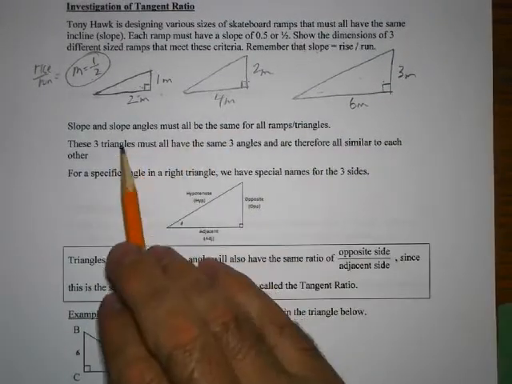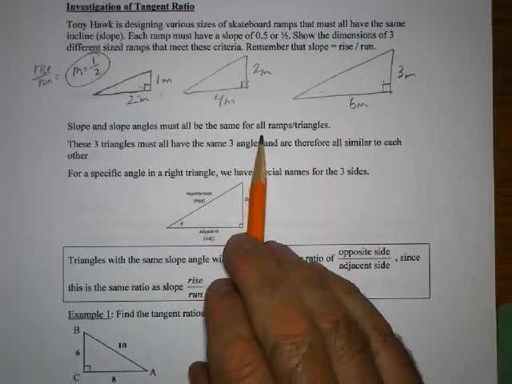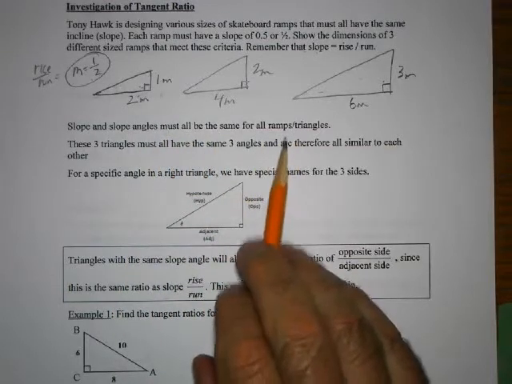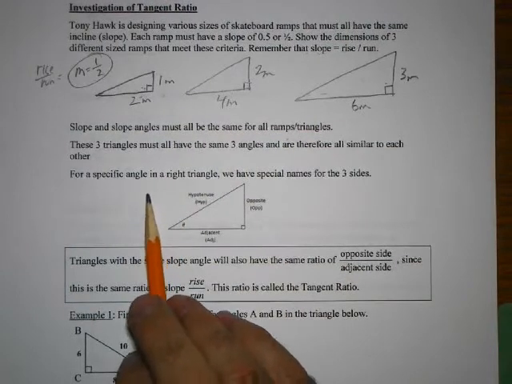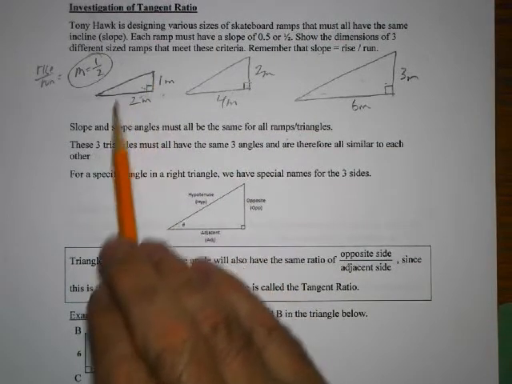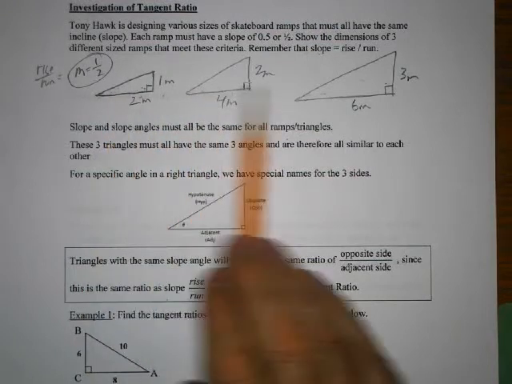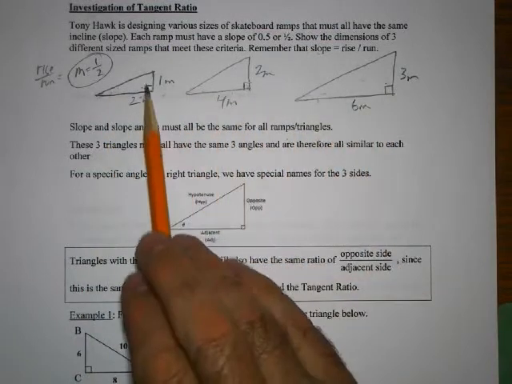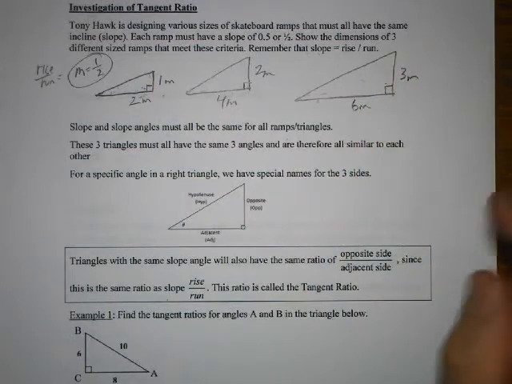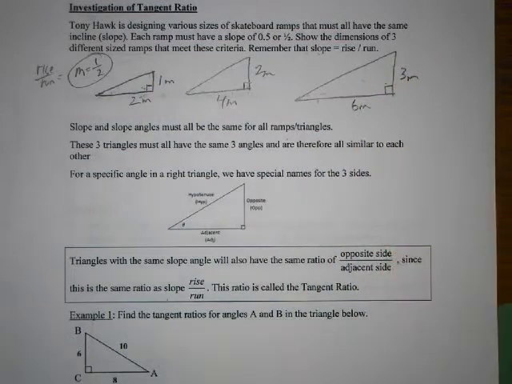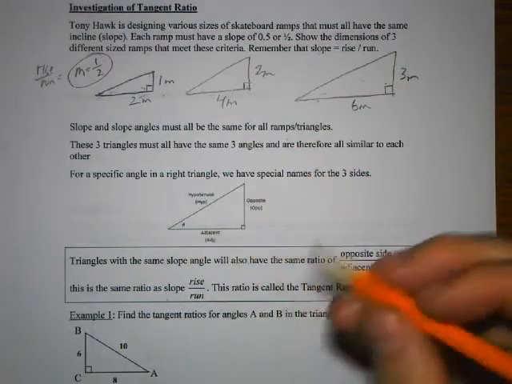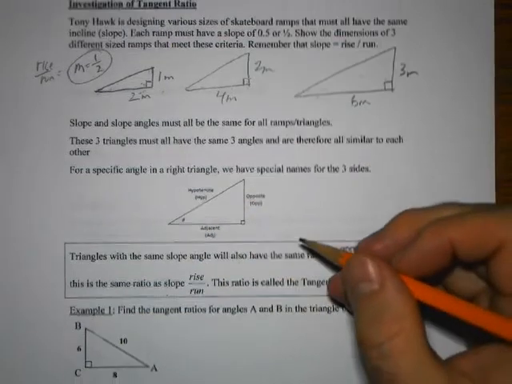So, like we've already said, slope and the angles must be the same for all ramps or triangles, whatever you want to call these. And like I already said, these angles are all the same. That angle, these three angles are the same. These three are all 90, and the top angles will also be the same. Similar triangles.